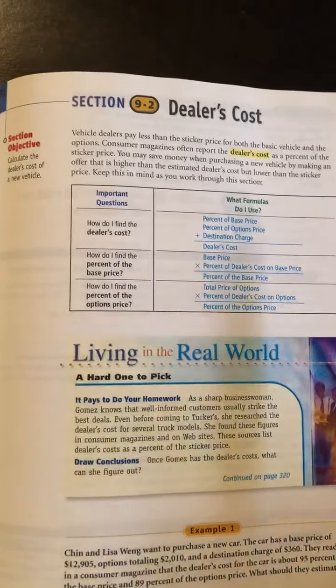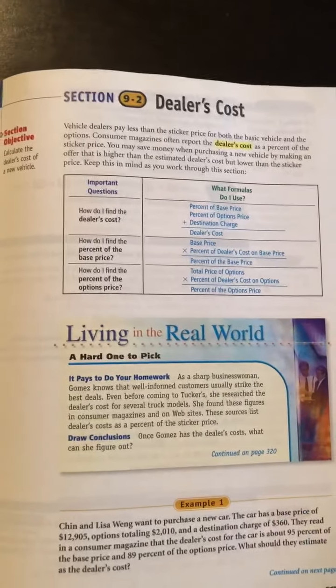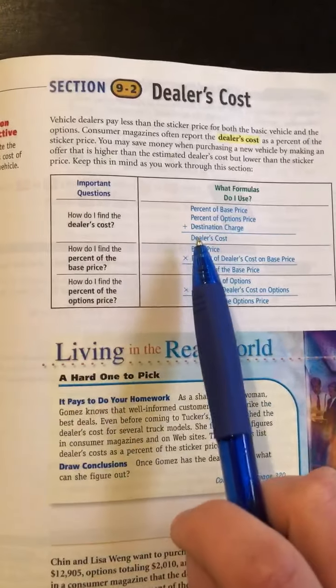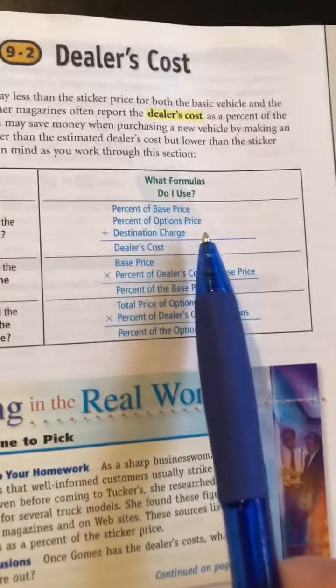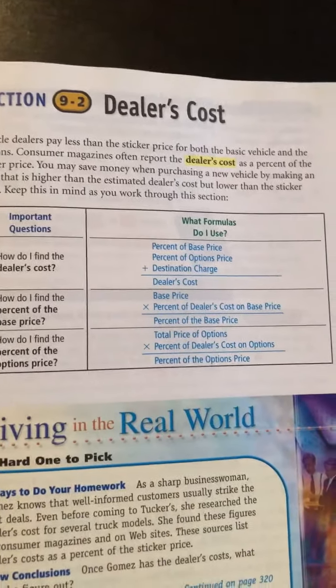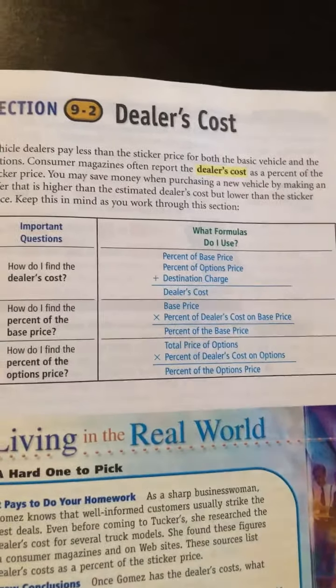So the dealer's cost is just whatever the dealer paid for the car. And the way you find it is based off a percent. The problem will give you the percent: what percent of the price did the dealer pay? And then same thing for the options. And then you just add whatever the destination charge was, and that gives you the cost for the dealer.